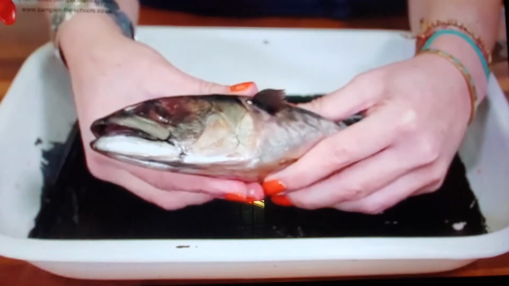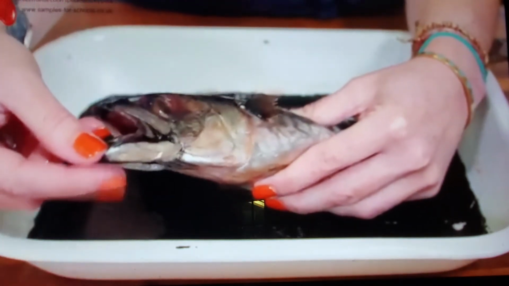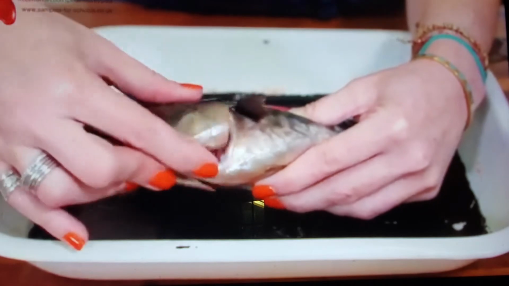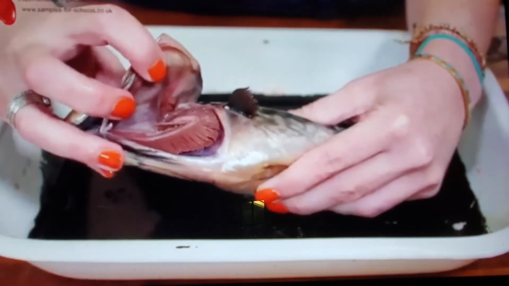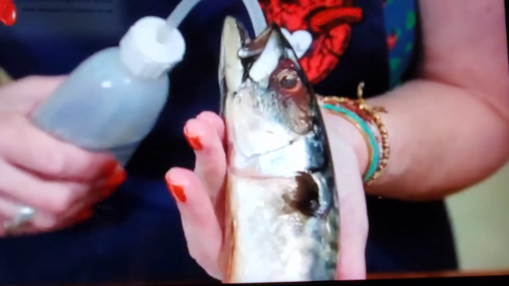In order for the fish to obtain oxygen from the water, it takes water in through its mouth and out through the operculum, the gill cover, forcing the water over the gill. So we can show the direction of water movement by opening up the mouth structure and watching the flow out through the gill cover.